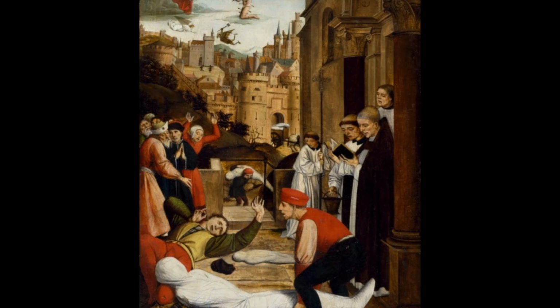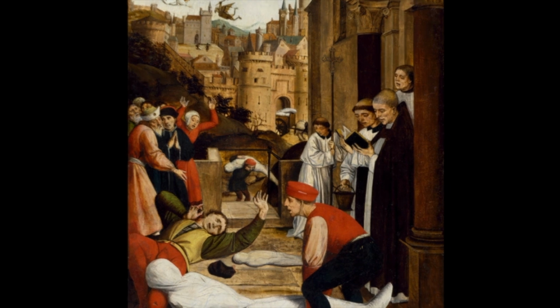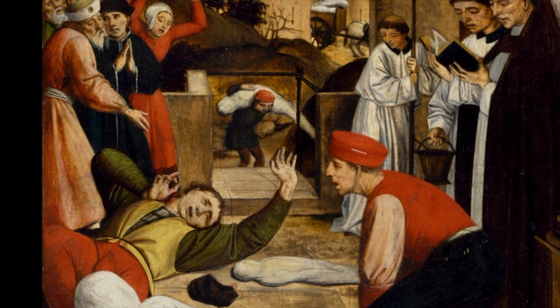Indeed, this was yet another terrifying feature of the disease. It could strike people down as though by lightning. Here in this scene from the 15th century, a man drops dead during a plague outbreak, even as he carries a victim to the grave.